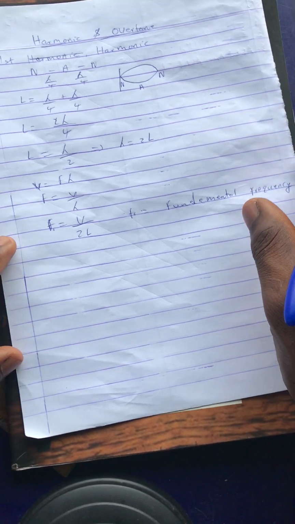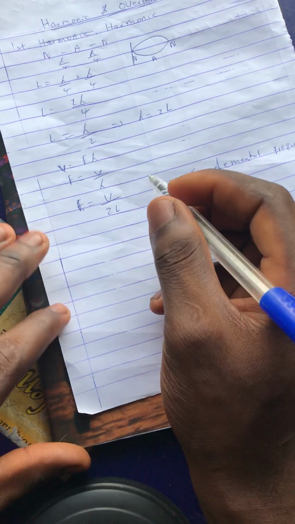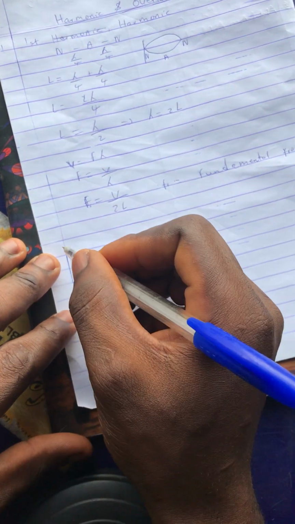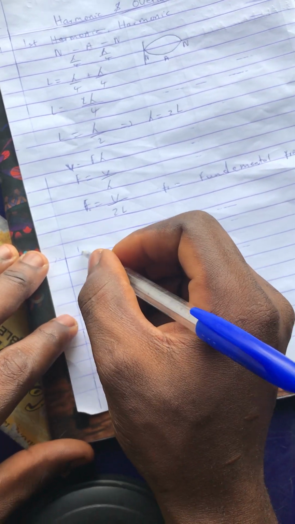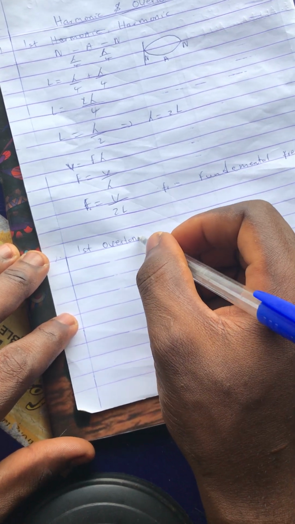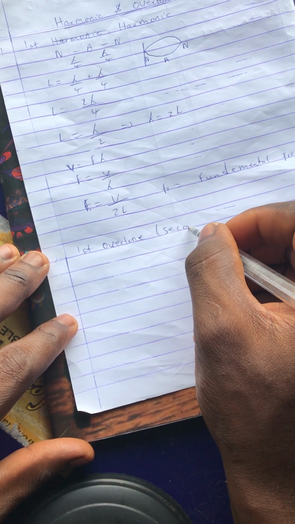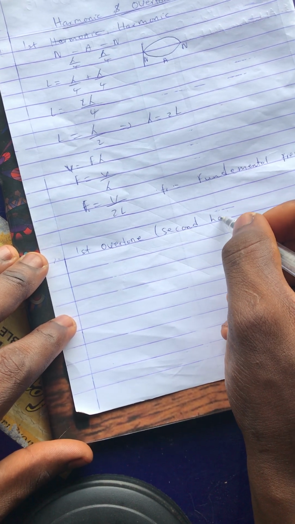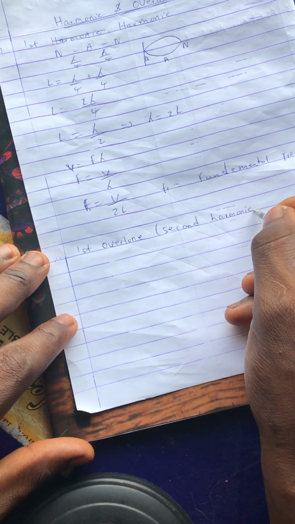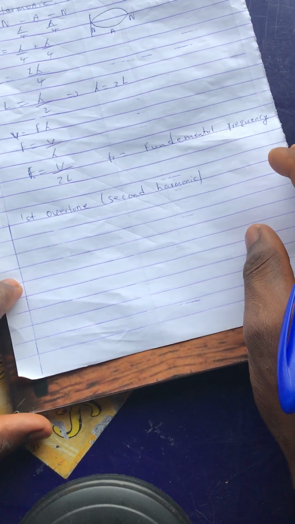So now let's get our first overtone, which is actually our second harmonic. Exactly. Your first overtone is actually your second harmonic.